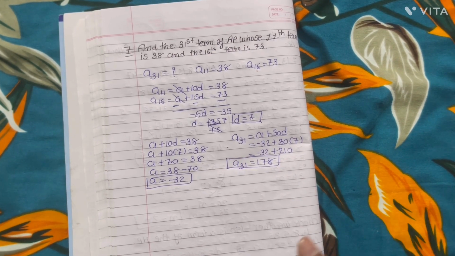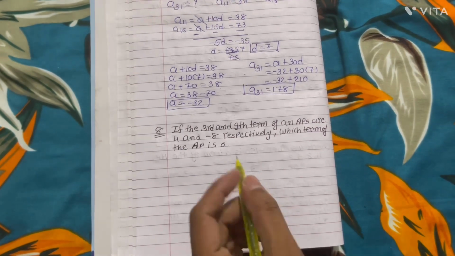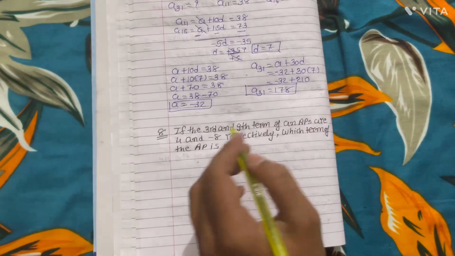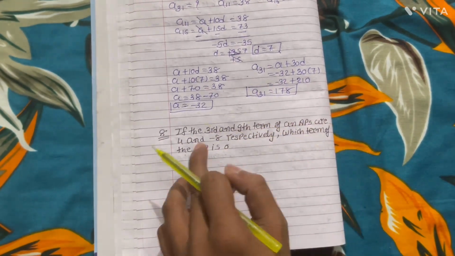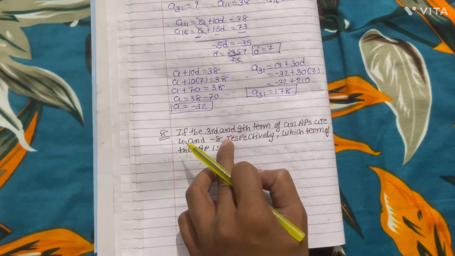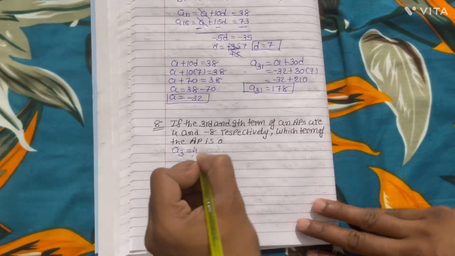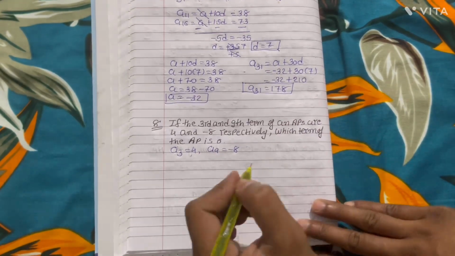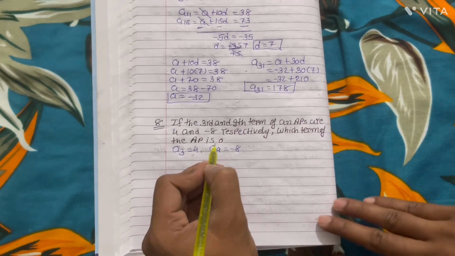Okay, so question number 8. Question number 8 is: if the third and ninth terms of the AP are 4 and minus 8, so we get A3 is equal to 4, A9 is equal to minus 8. What we have to find? Which term of the AP is 0?